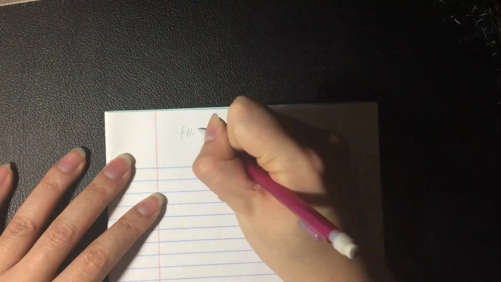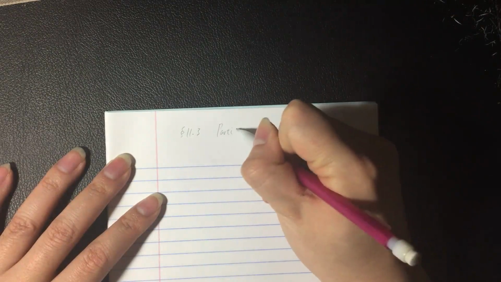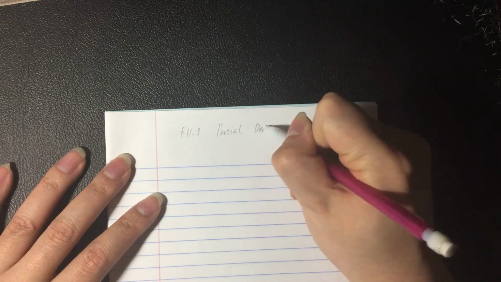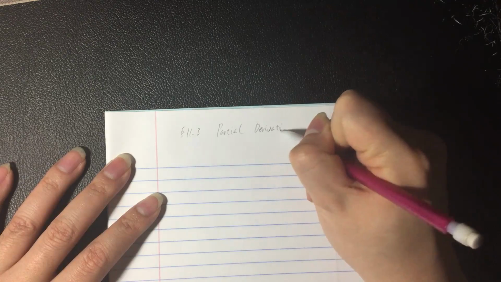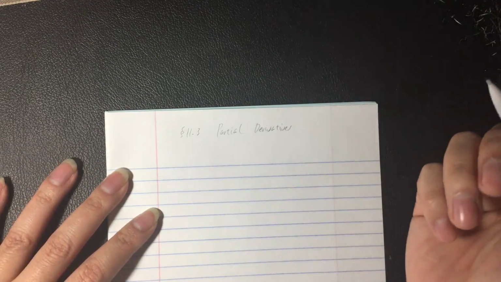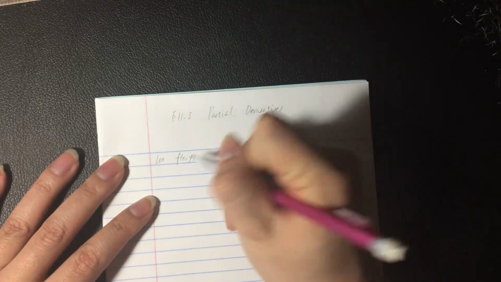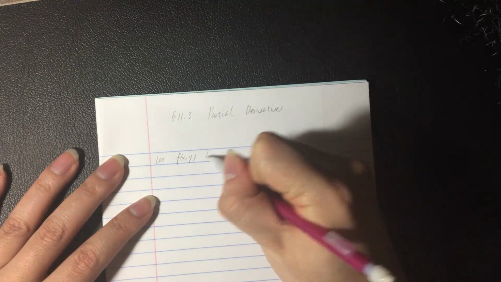Hello everyone, today we will study partial derivatives. First of all, let me introduce what a partial derivative is. Let f of x, y be a two-variable function.